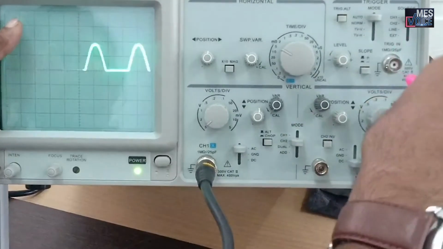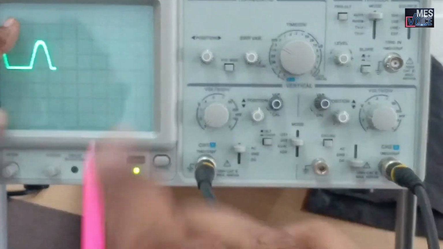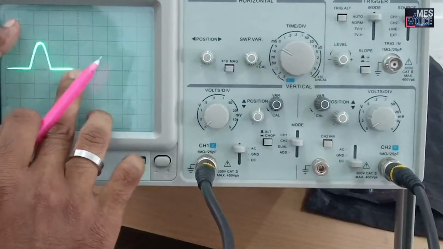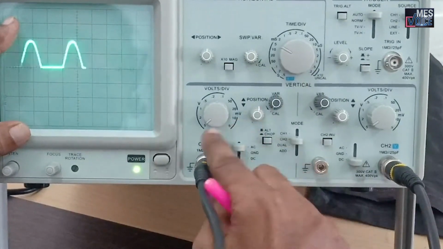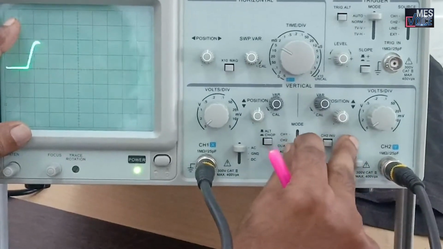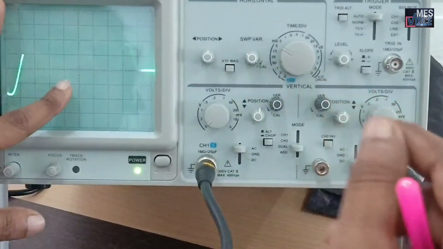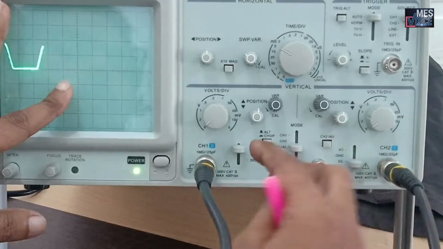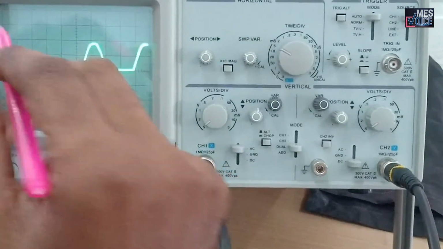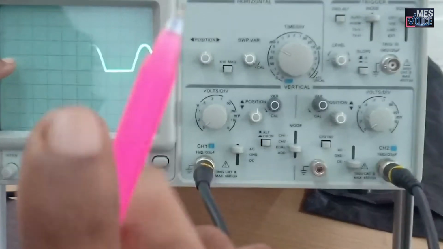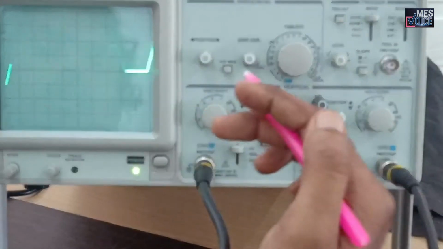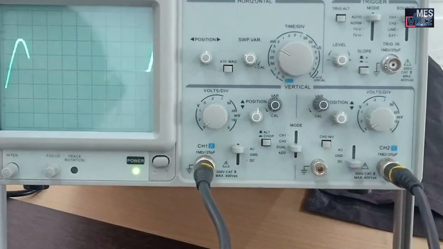Channel 2 is used for the output waveform, as you are right now seeing the output waveform of the half wave rectifier. If you want to see both input and output at the same time, you can put the CRO status into dual, then you can see the input and output. By this we are going to measure the voltages and the ripples, and we are going to make the calculations.